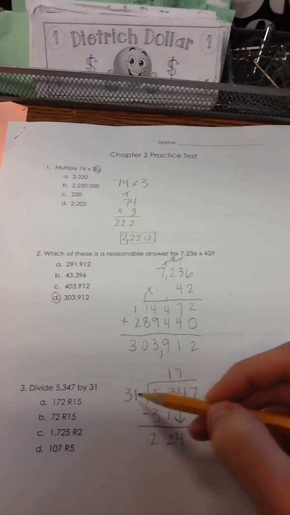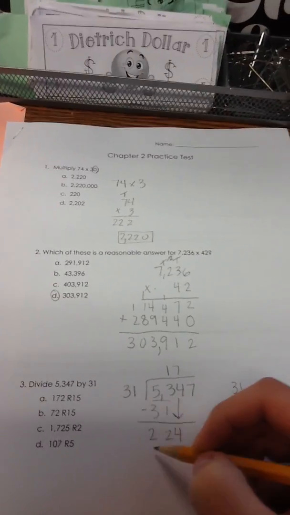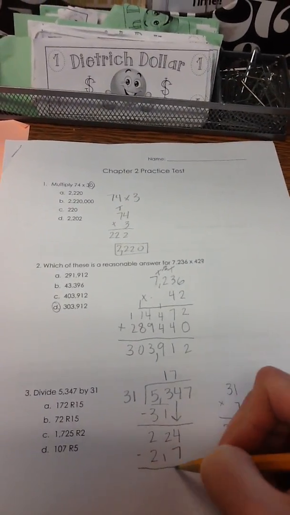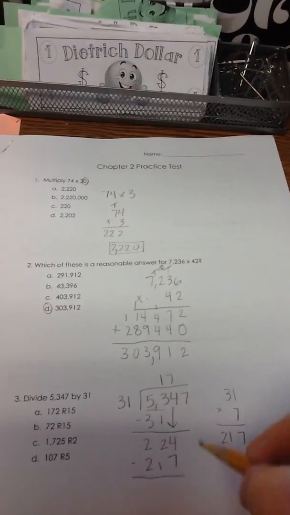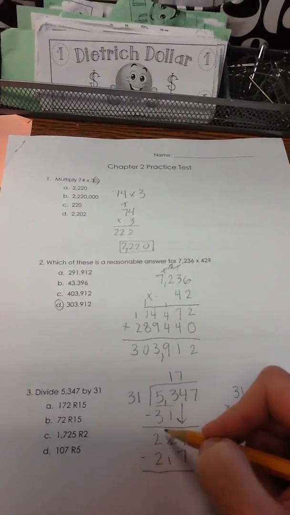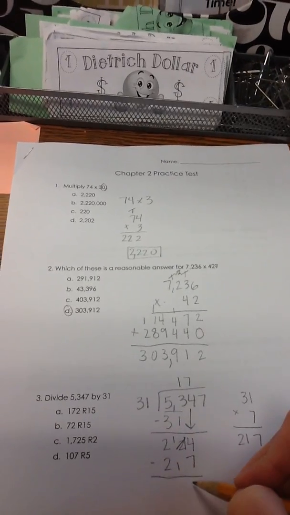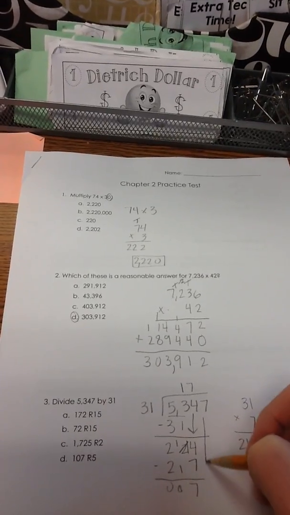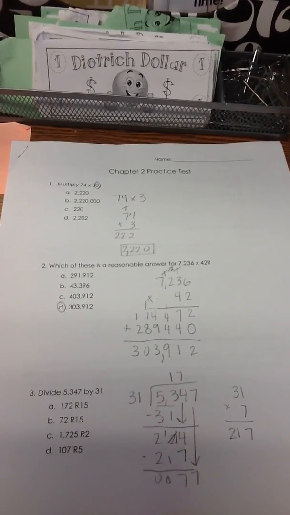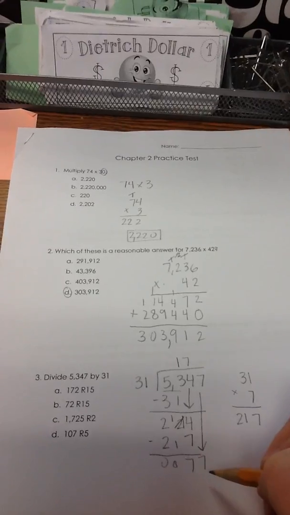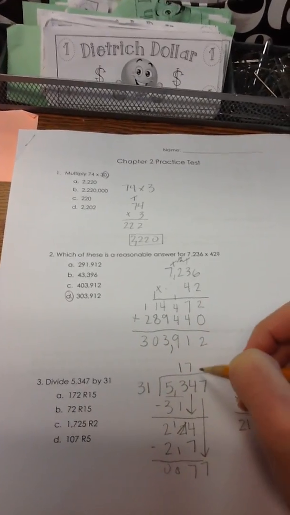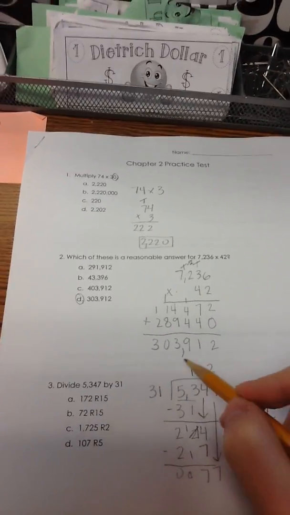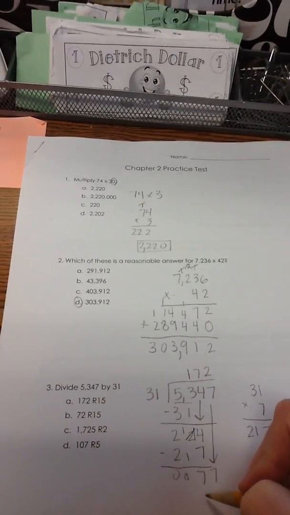Next, we multiply 7 times 31. When we did that, we got 217. Then we're going to subtract. We can't do 4 minus 7, so we need to regroup. And 14 minus 7 is 7. And we need to bring down our 7. 77 divided by 31 would be 2. Then we multiply 2 times 31, which is 62.